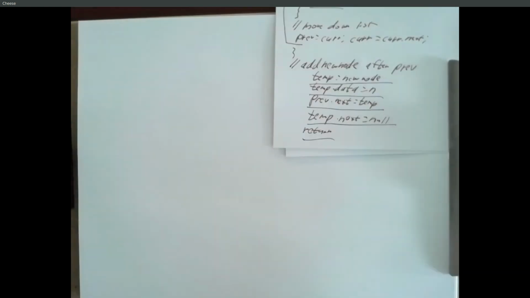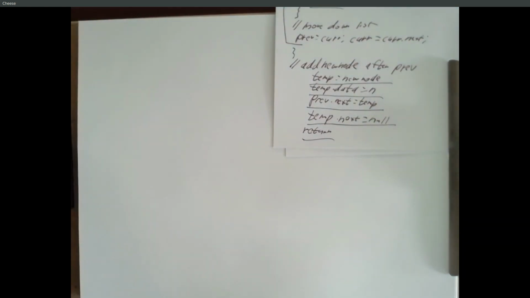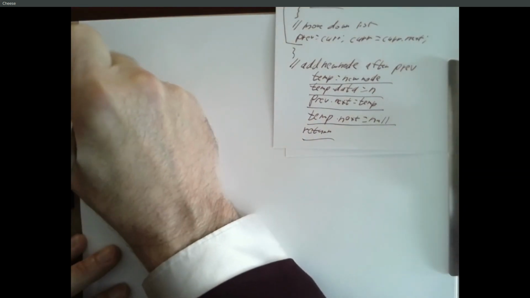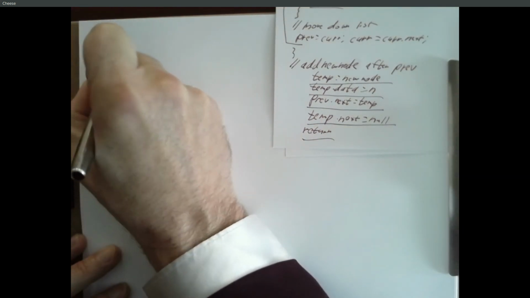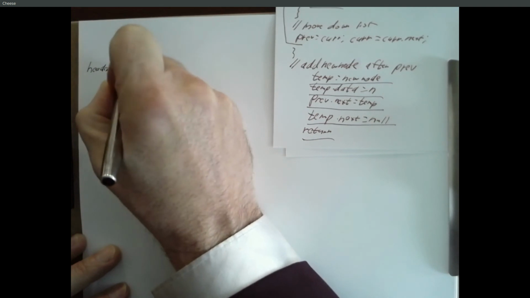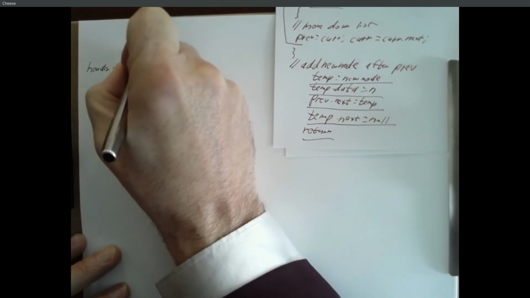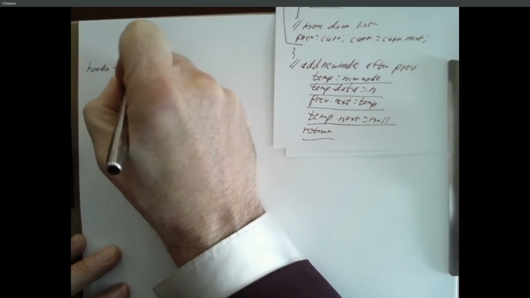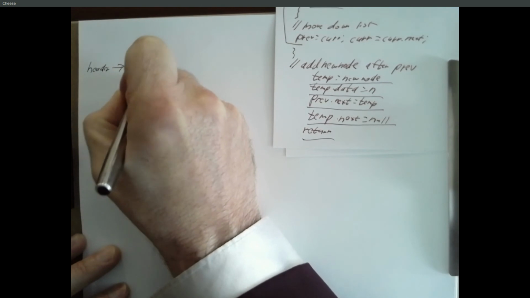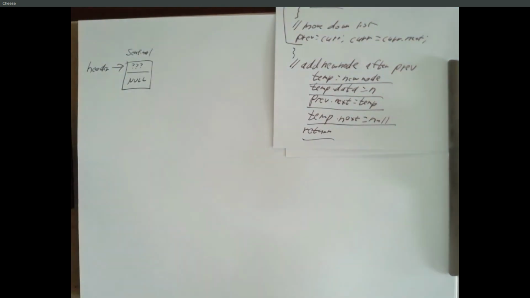Okay, well there's one other potential edge case, which is an empty list. So an empty list, we have a sentinel and its next field is null.